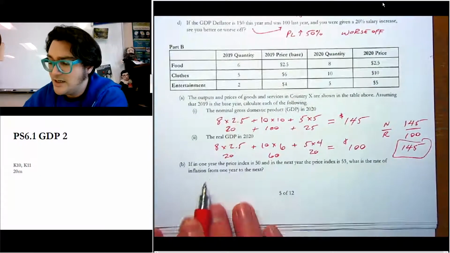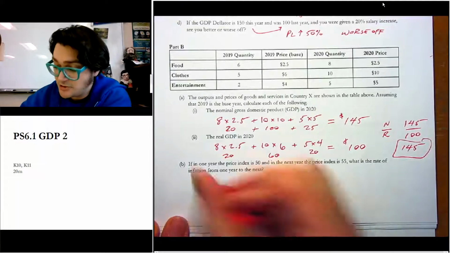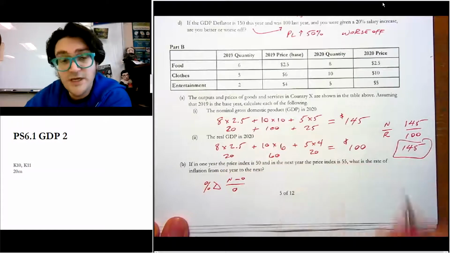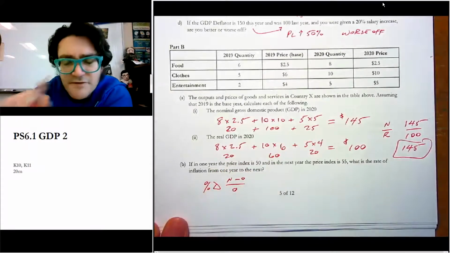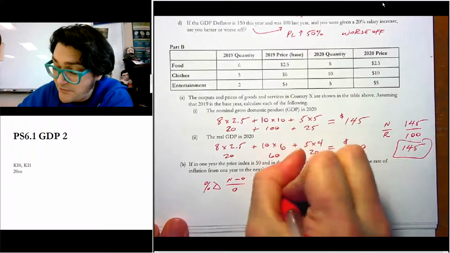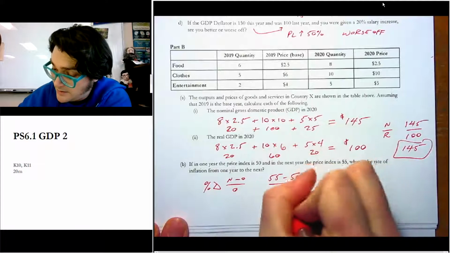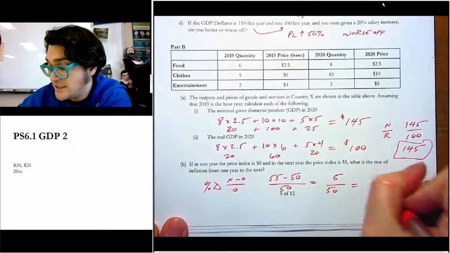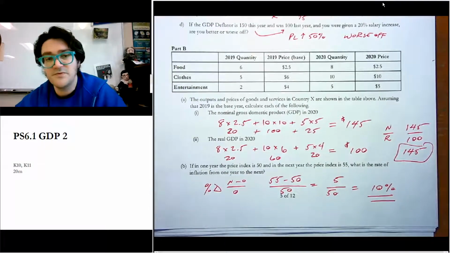Not enough coffee. If in 1 year the price index is 50 and the next year it's 55, what's the rate of inflation? So that's just percent change. So new minus old over old. You would not believe how many students that year said 5%. You would not have done that, though, would you? It's not 5%, Sparky. Notice 5 over 50 is 10%. It's totally different from 5%.